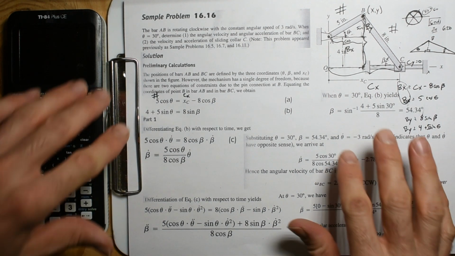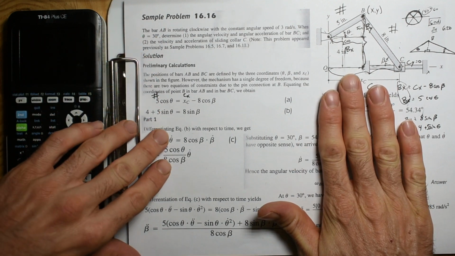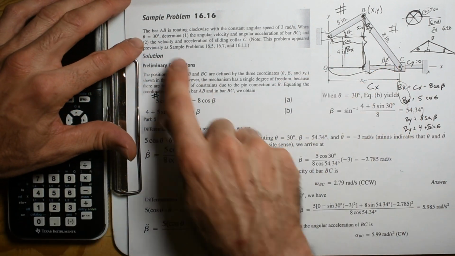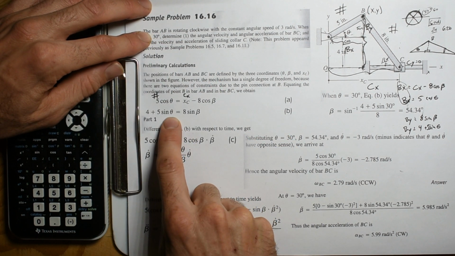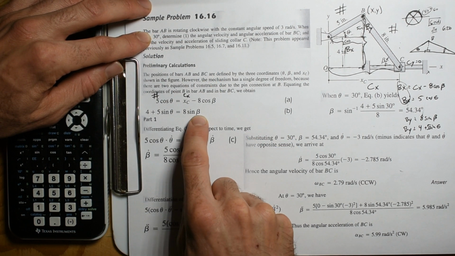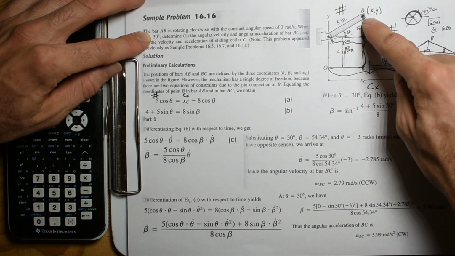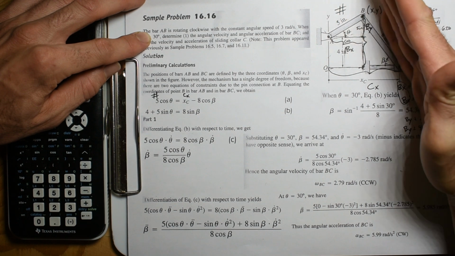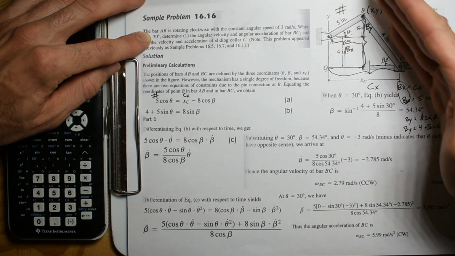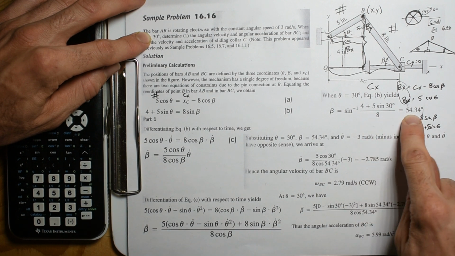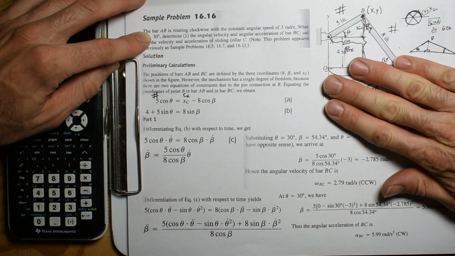You don't have to do this right now at all. This was kind of an interesting step in the book. They took the liberty just to say, if theta is 30 degrees, well, we know that theta is 30, we know what beta is. So when this is 30, this looks like about 60, maybe 45 to 50 to 60. Anyway, they do that and we get 54.34. So we solve for beta. You didn't have to do that.